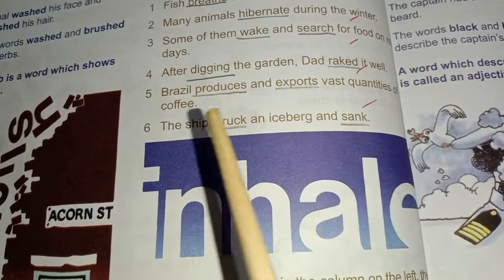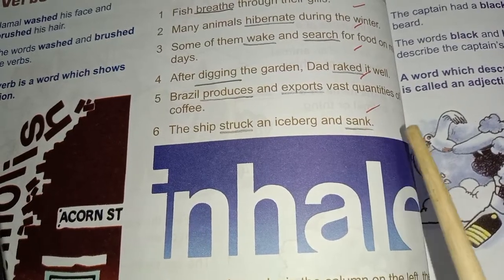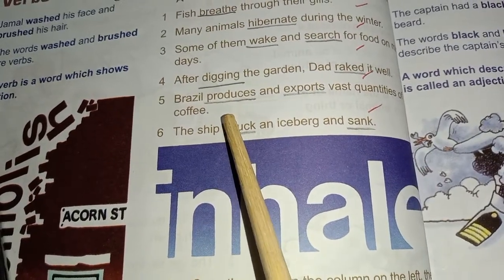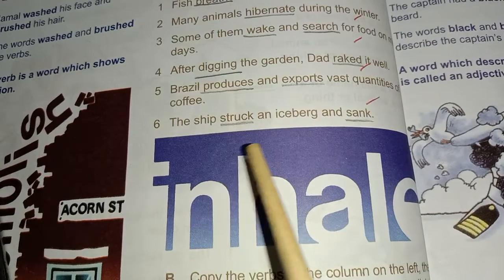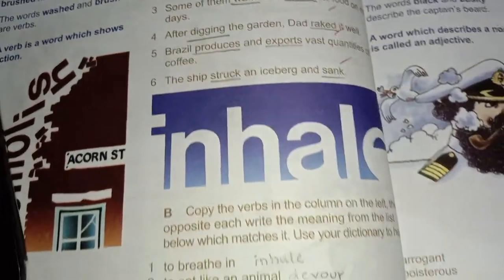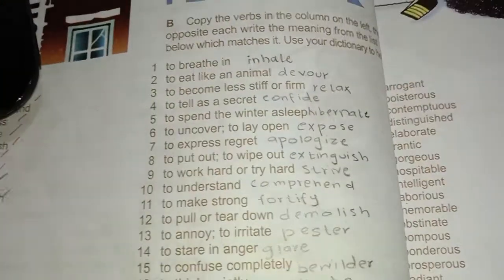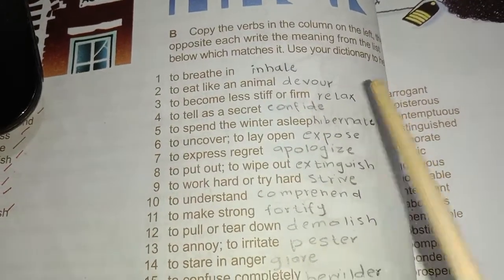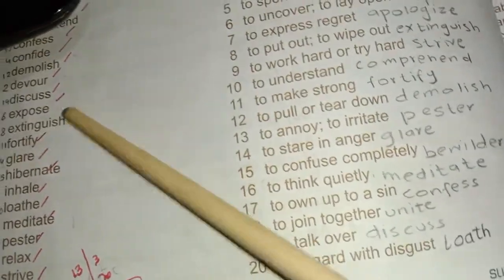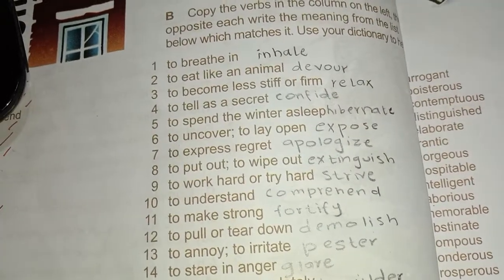After digging the garden, Dad dragged it well. Digging and dragged. Brazil produces and exports vast quantities of coffee. Exports. The ship struck an iceberg and sank. Struck and sank are the verbs. Now you have to copy the verbs in the column to the left. You can see over here there are a few verbs. You have to write them in your exercise B in your notebooks.